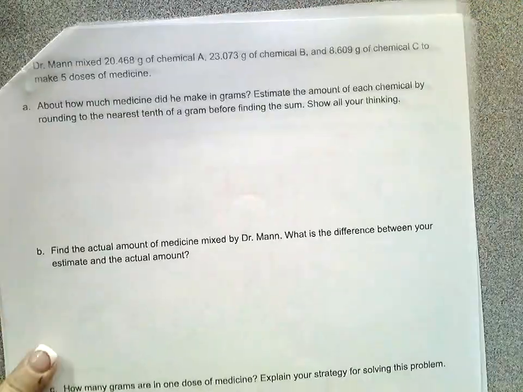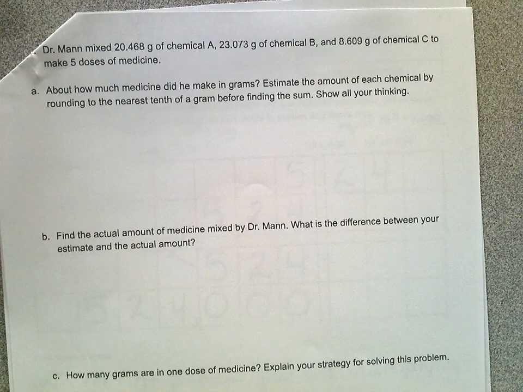Let's turn to the next page. All right, we have a word problem here. We have Dr. Mann mixing. So he's mixing together these chemicals.